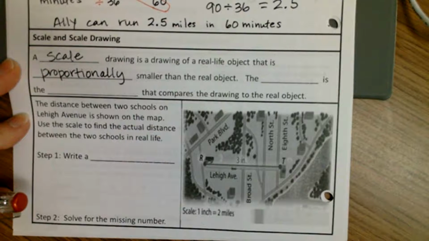So if the drawing is actually proportional, it is a smaller version of the real thing. Okay, it's not all out of whack with too big of a head and too long of arms, right? It is actually proportional with the way the real object actually is.